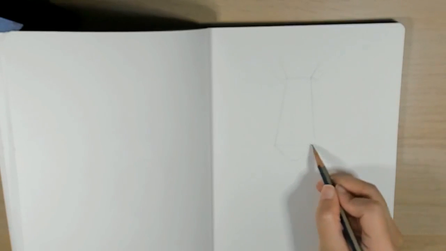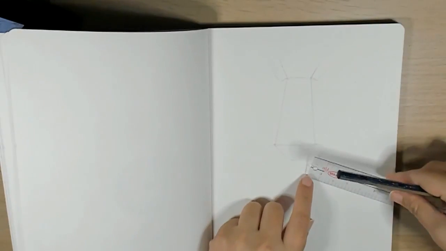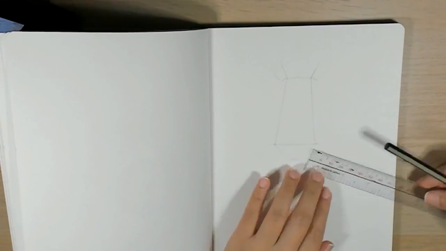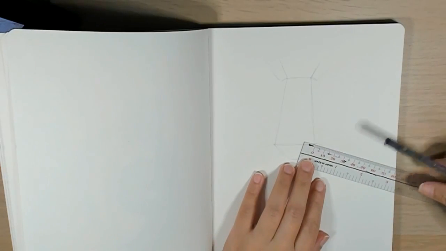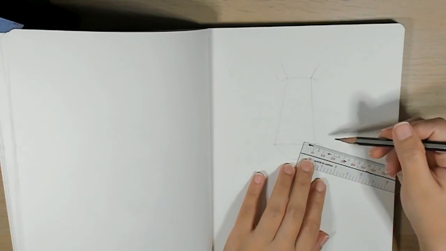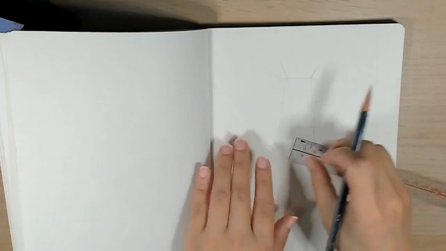And then here, this is a straight line. We extend it outwards and going down ever so slightly. Again, from a straight line, extend outwards slightly. And of course, since this is face forward, you can use a ruler to check if you're doing the same measurements here, so that your nostrils will be even after, not one bigger than the other.